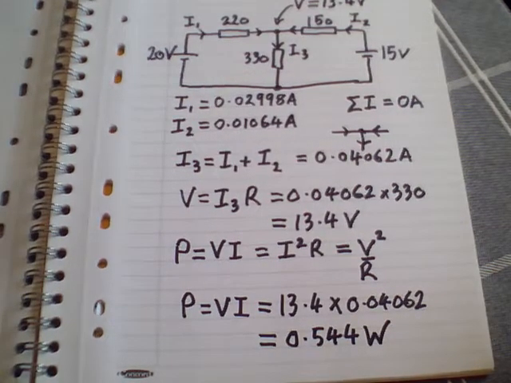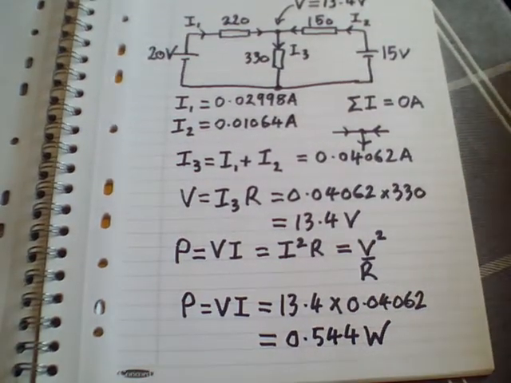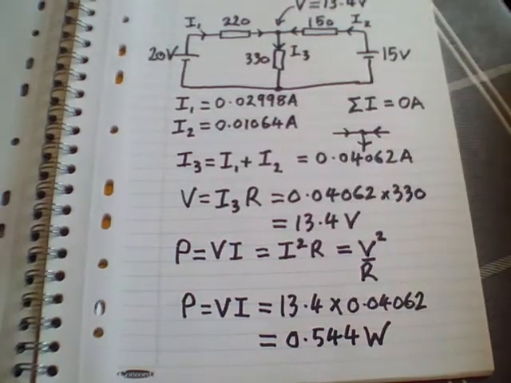Okay, so that's simultaneous equations and voltage, current, resistance, Kirchhoff's laws in a DC circuit, a resistor circuit with two power supplies.